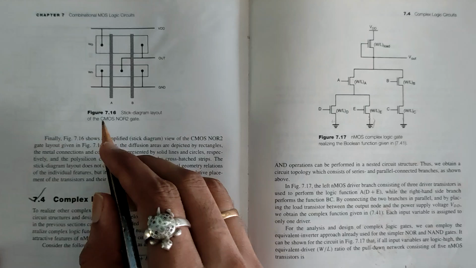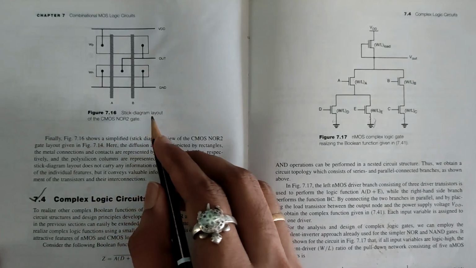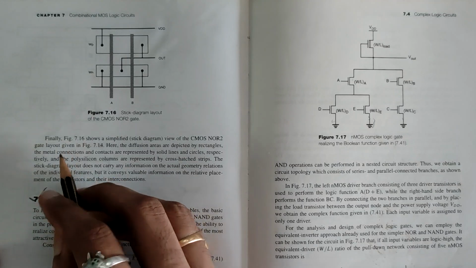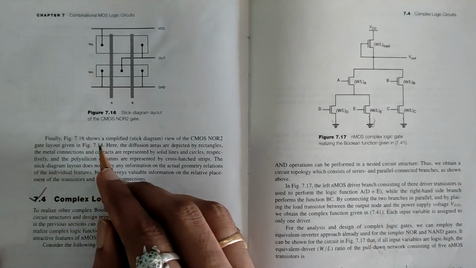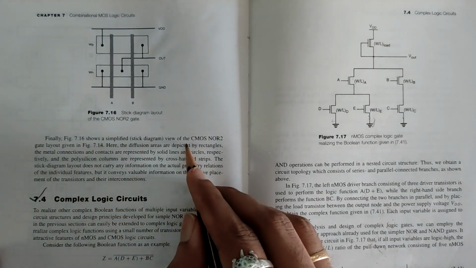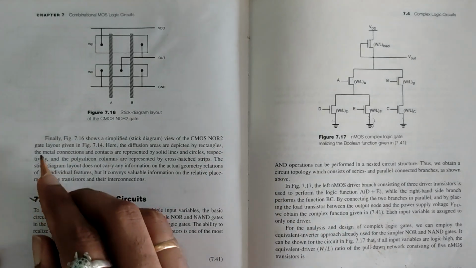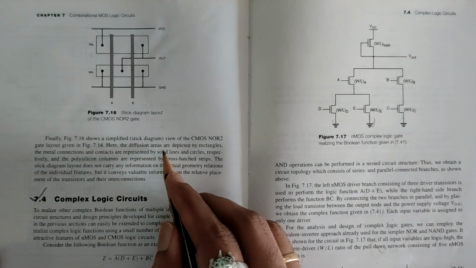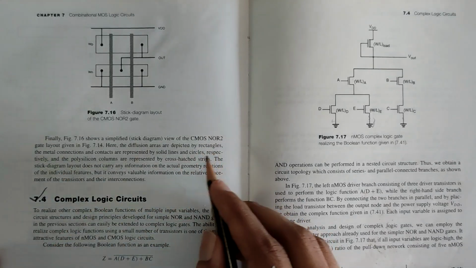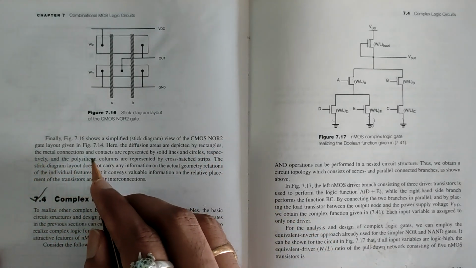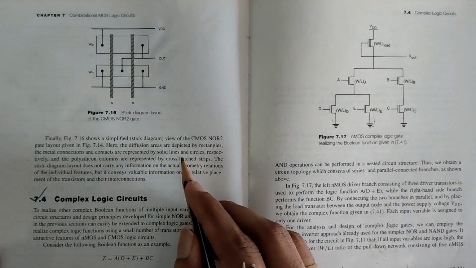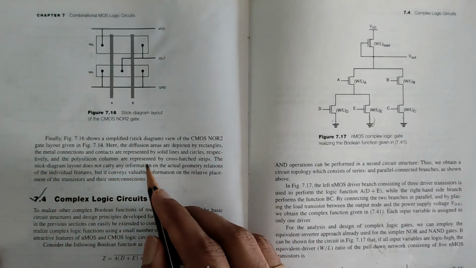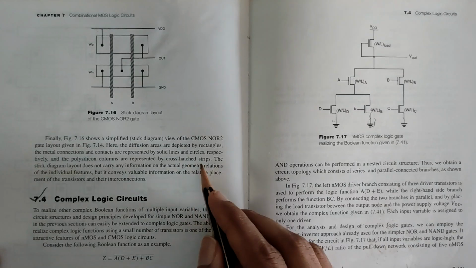Here you can see in this figure a stick diagram layout of the CMOS NOT gate. Finally, the figure shows a simplified stick diagram view of the CMOS NOT gate layout given in the figure. Here the diffusion areas are depicted by rectangles, the metal connections and contacts are represented by solid lines and circles respectively, and the polysilicon columns are represented by cross-hatched strips.